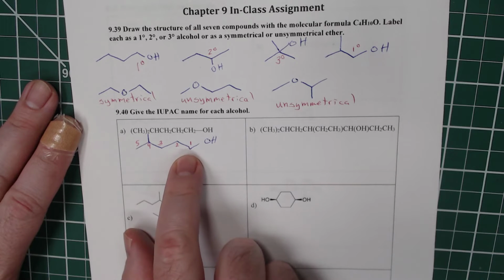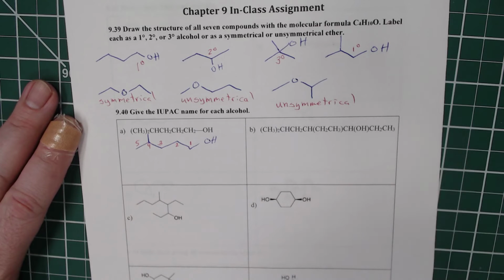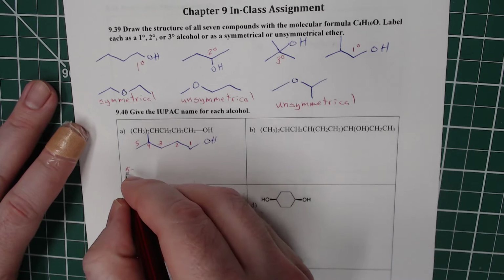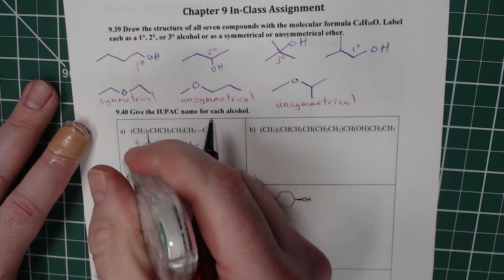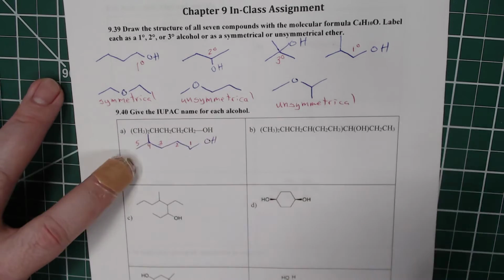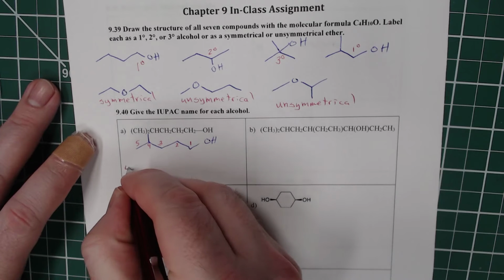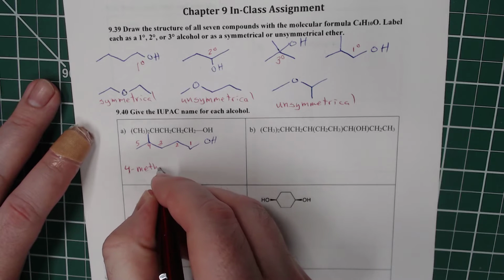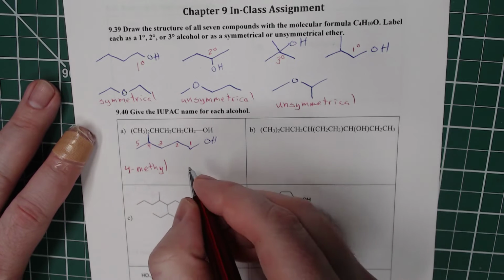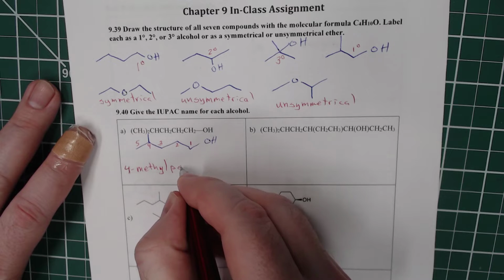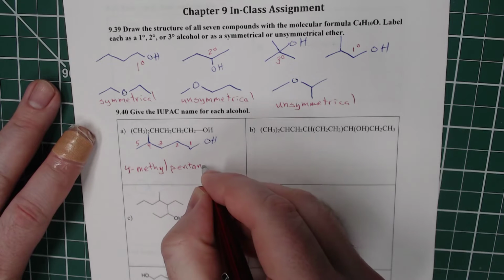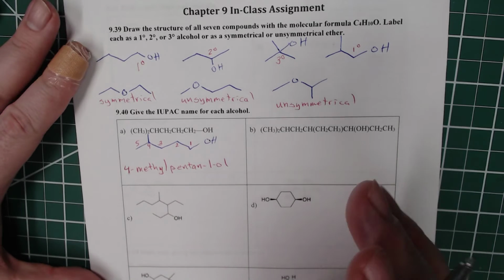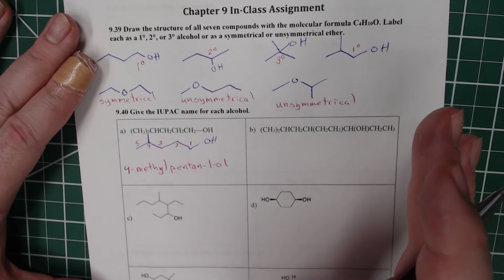So the name for this would be 5, or not 5, it is 4. I meant to say 4. So 4-methylpentan-1-ol.